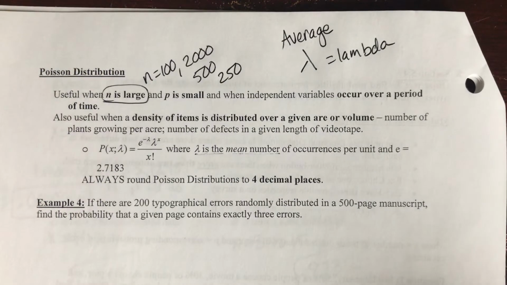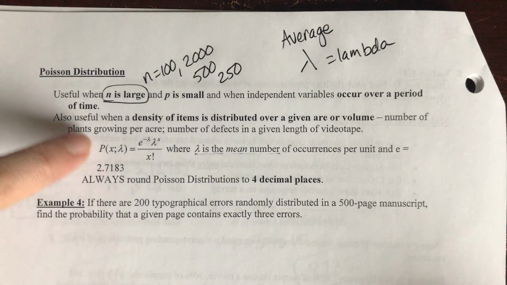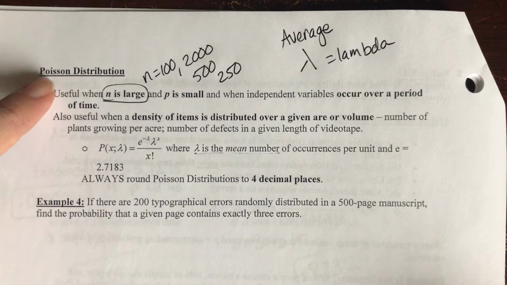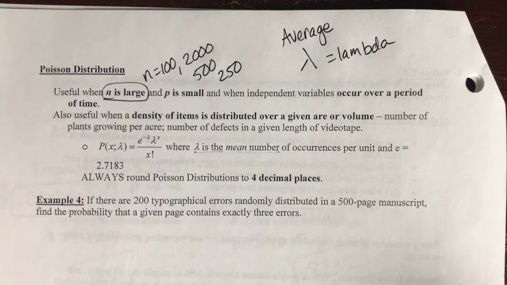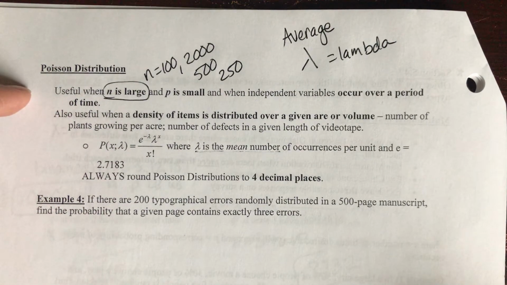I'm just going to go straight to the calculator shortcut. Multinomial, there are no calculator shortcuts. They don't exist. If you find one, please share with the rest of the class, but I haven't found one. This guy has a calculator shortcut in the same spot that we had the binomial. So I'm actually going to go straight to the calculator to work through this.